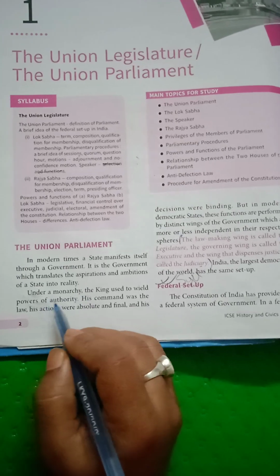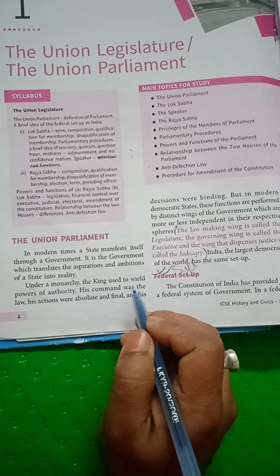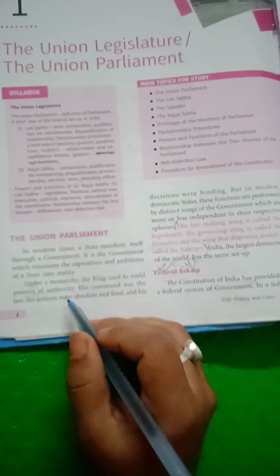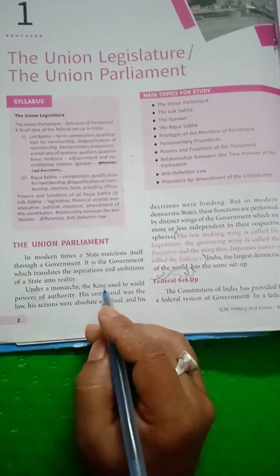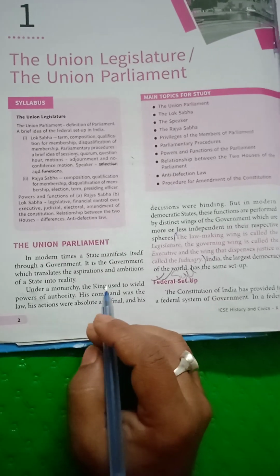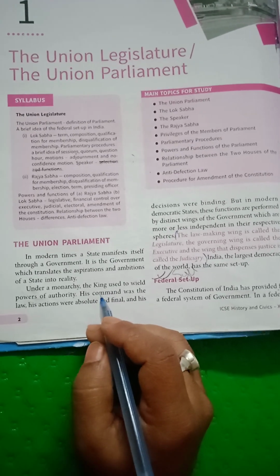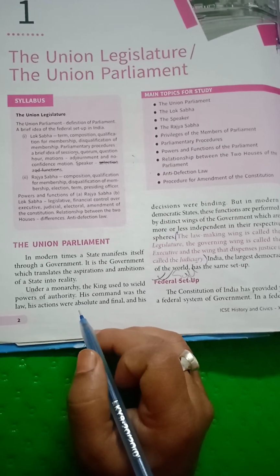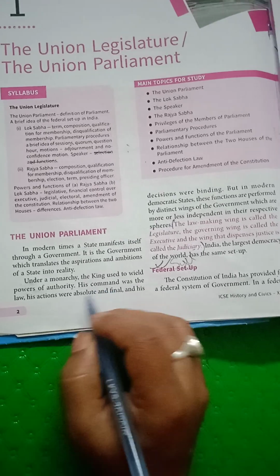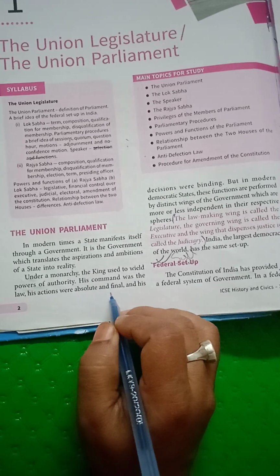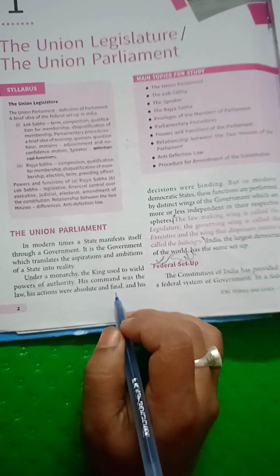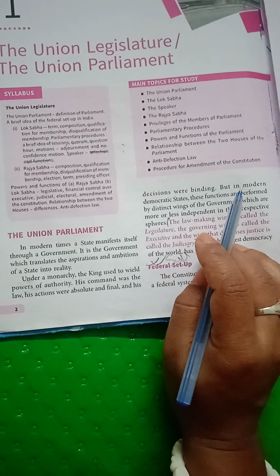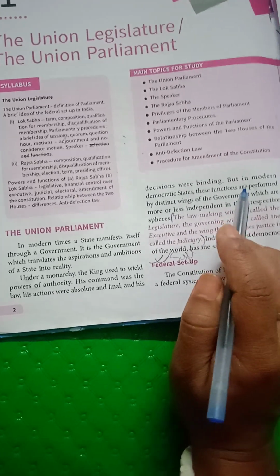Under a monarchy, the king used to wield powers of authority. His command was the law. That means in a monarchical form of government, whatever the king says becomes the law. The king has the right to decide. His actions were absolute and final. That means the decisions taken by the king were final and binding, and we are bound to follow them.